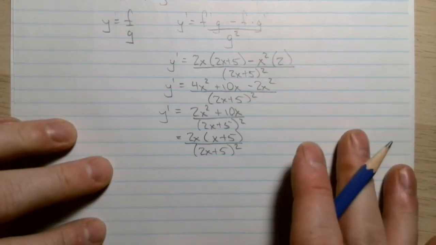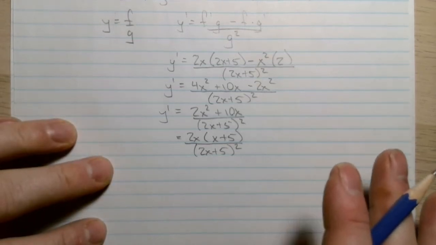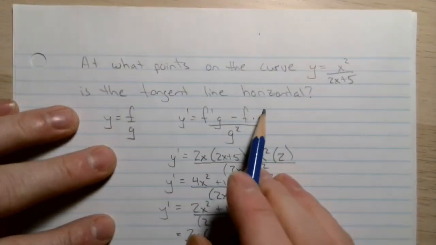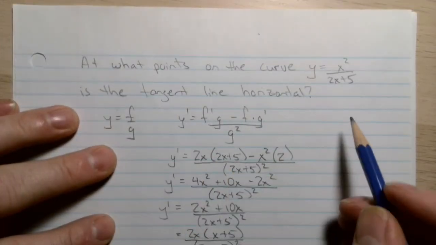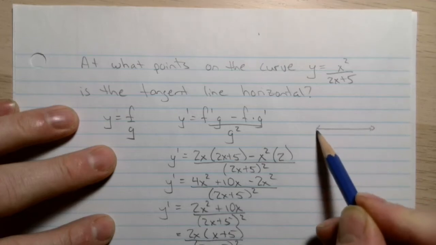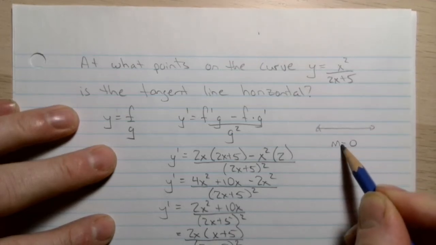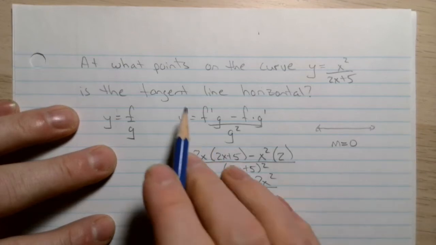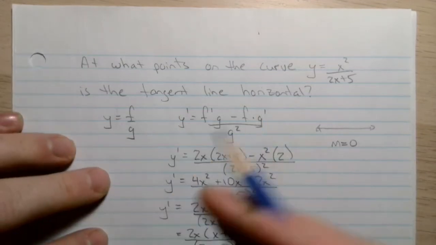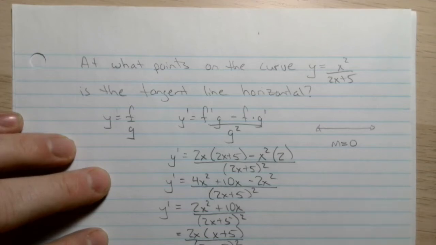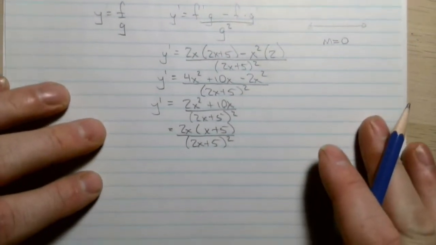So now I want to find out at what points along that curve the tangent line is horizontal. Let's just think about that for a moment. If I've got a line that's horizontal, what I know about that is the slope. And in fact, that's why I jumped onto the derivative right away here. Because as soon as I say that the tangent line is horizontal, I've given you some information about the slope. So that's what I'm going to use.